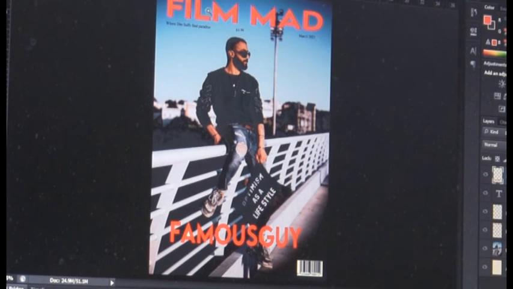So we have now film title. We've got a film title, the masthead. We've got the strap line. We've got the price. We've got the month of publication. We've got the headline, and we've got the barcode. Okay, so we need at least 3 more cover lines. So I'm going to make that nice and simple.